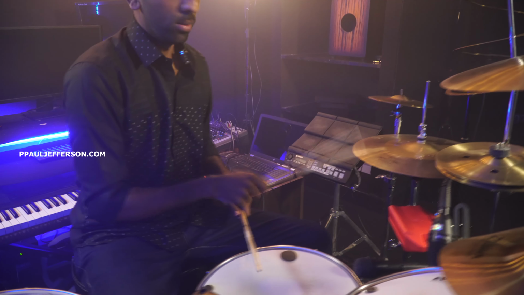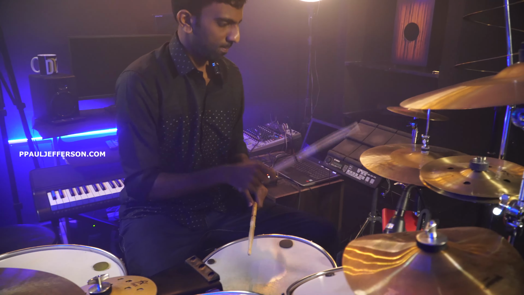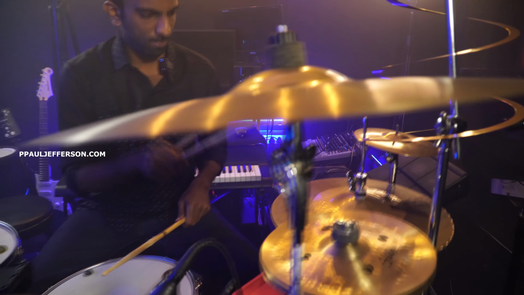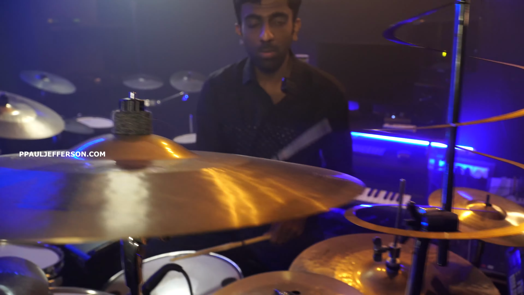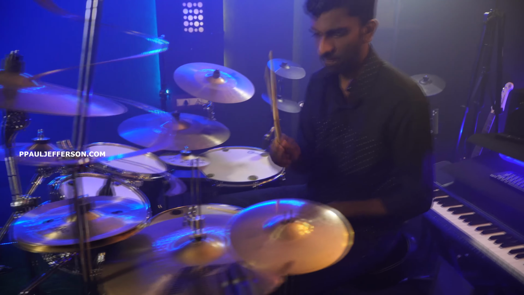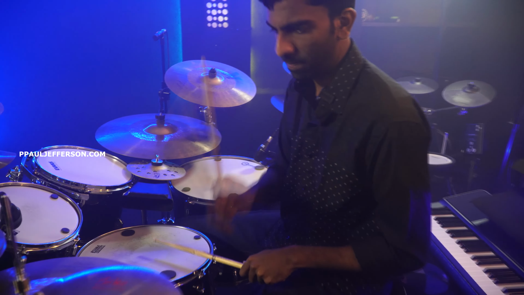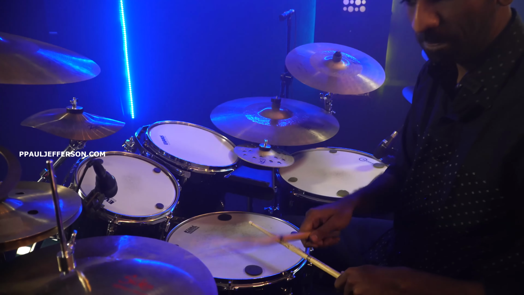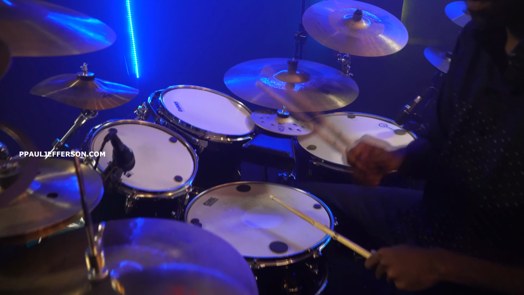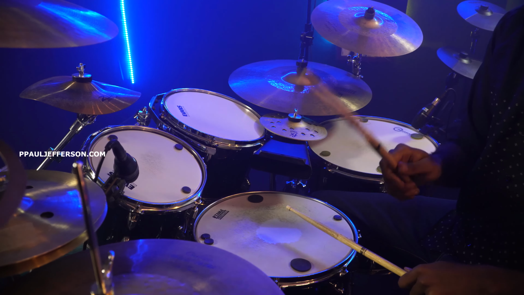Eighth note on first count. Second count. Third count. Fourth count.